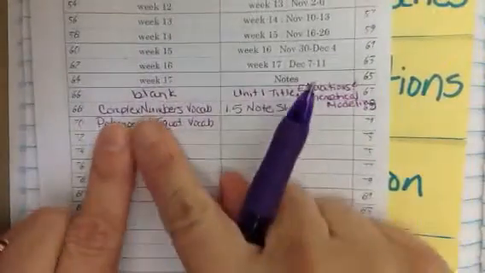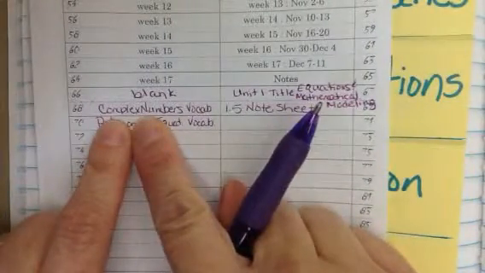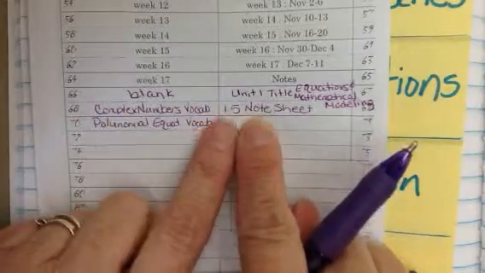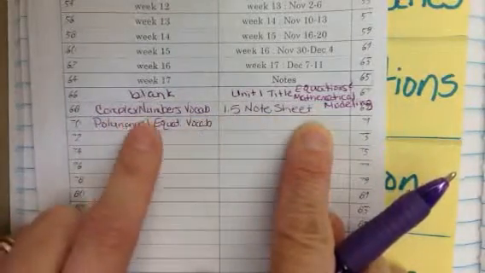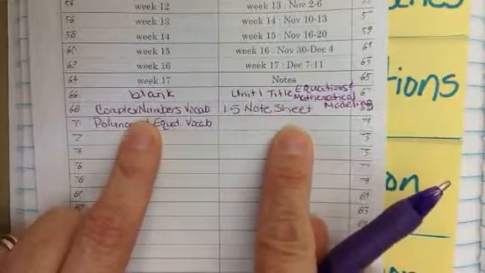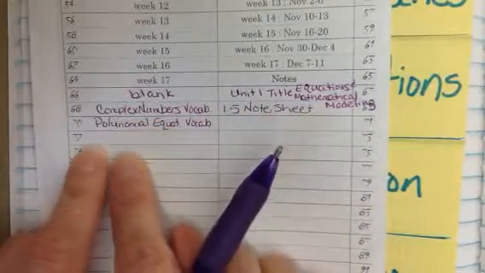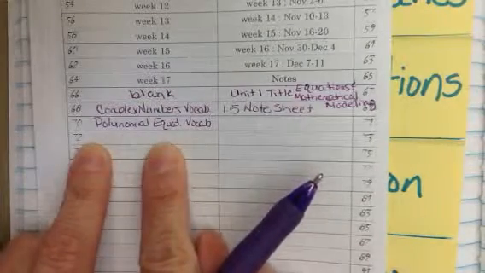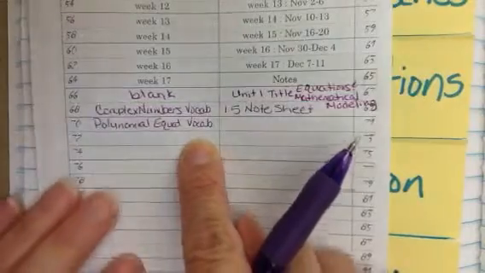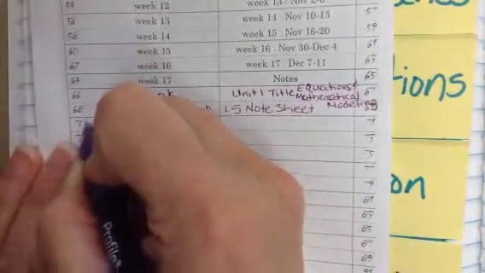Okay, and then page 68 was complex numbers vocabulary. Page 69 was the 1.5 note sheet, which was complex numbers, or you could write complex numbers notes. Page 70 is polynomial equations vocabulary. This is section 1.6.